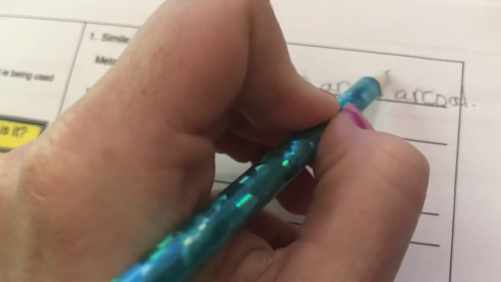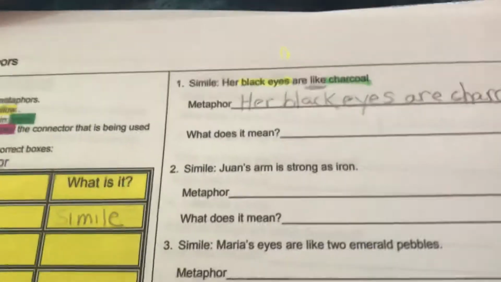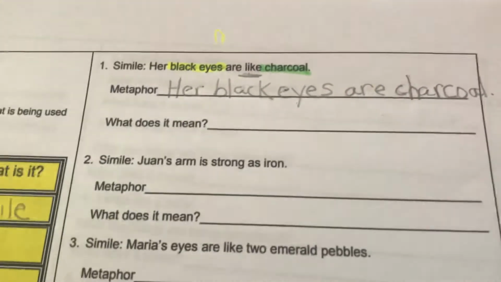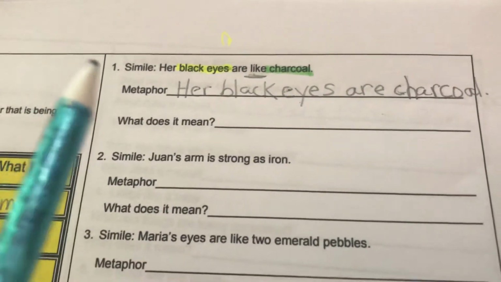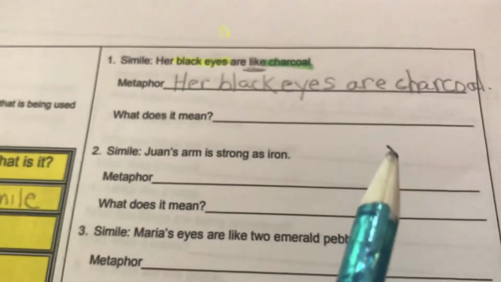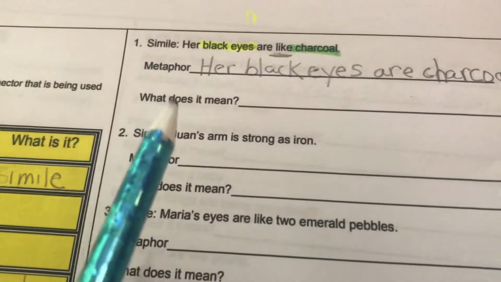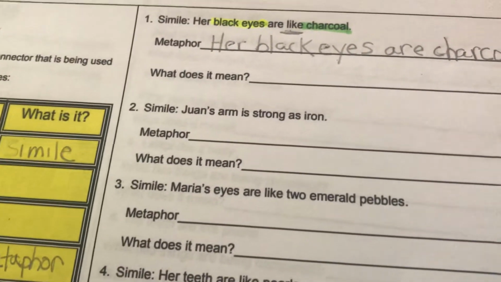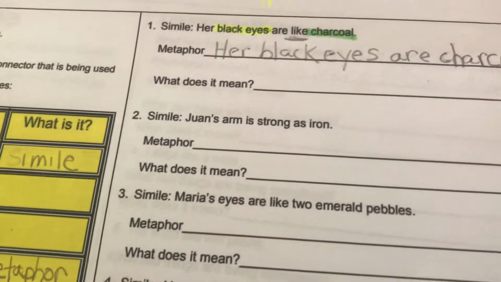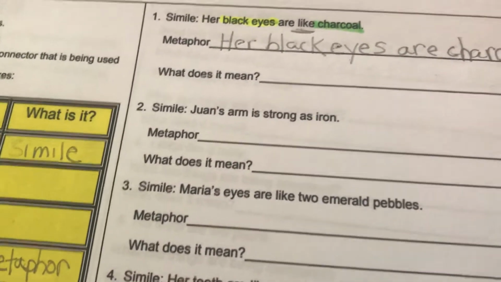Sorry guys, it is really hard to write and hold the camera with my other hand. So I apologize for my messy handwriting sometimes. Okay, her black eyes are charcoal. Now it's a metaphor. It's still a comparison of her eyes to charcoal. We just took the connector out. Okay, and then the last part. Oh, no, I forgot a part. Then underline the imaginary term in green.